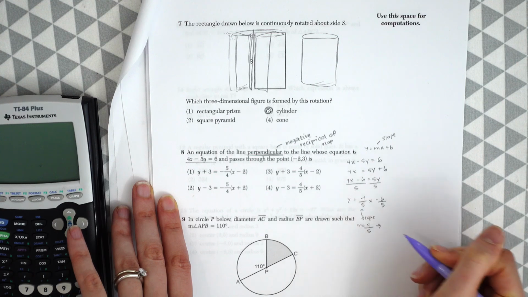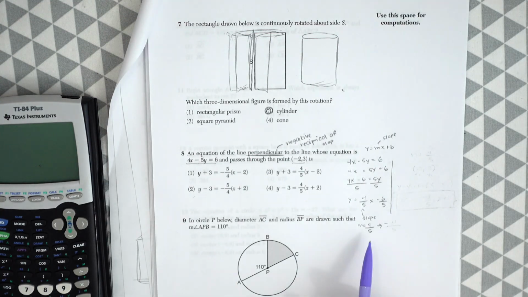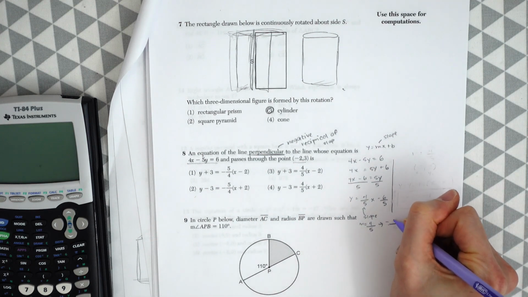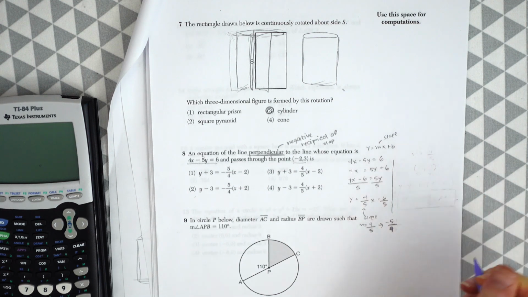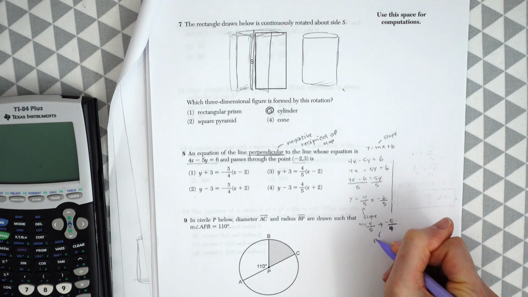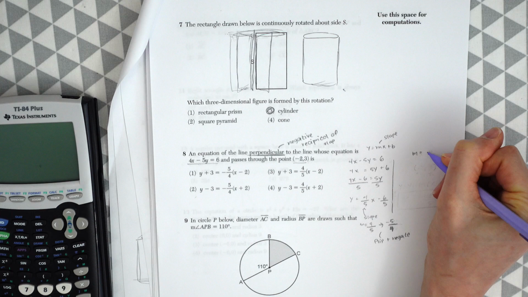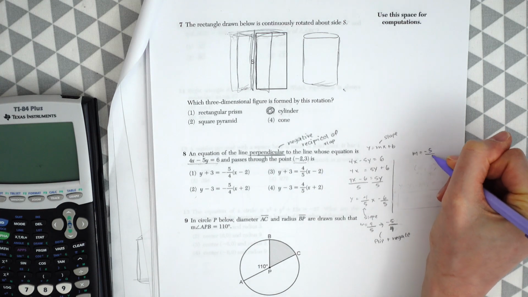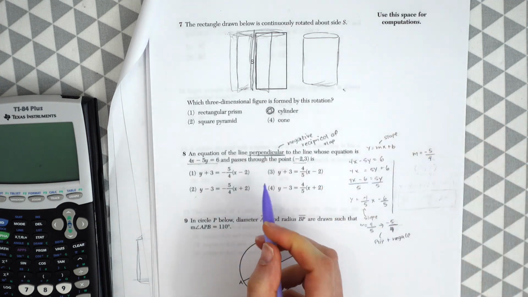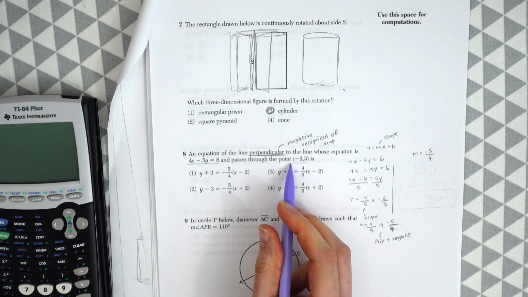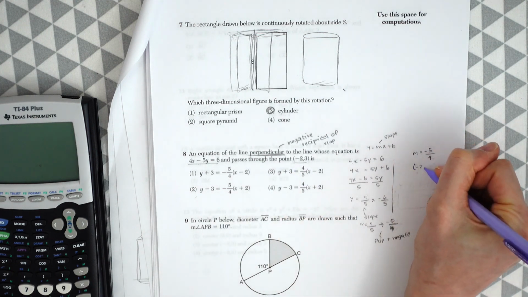So if we want the negative reciprocal, we're going to flip and negate this. So it's 4/5. We're going to flip it and negate it. So we're going to get from 4/5 to -5/4. And this will make the line perpendicular if we flip and negate the slope. So our new slope for this new line is going to be -5/4. And they gave us the point, it's going to go through the point (-2, 3).